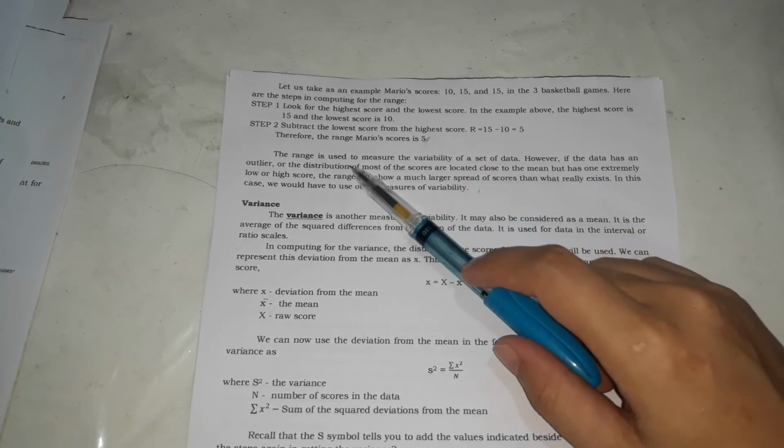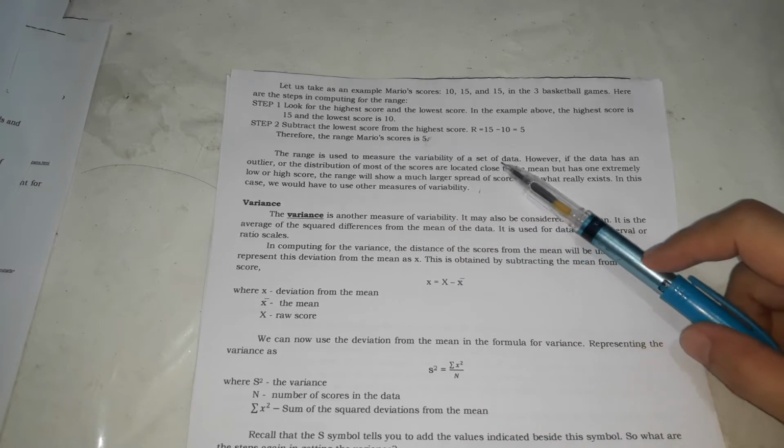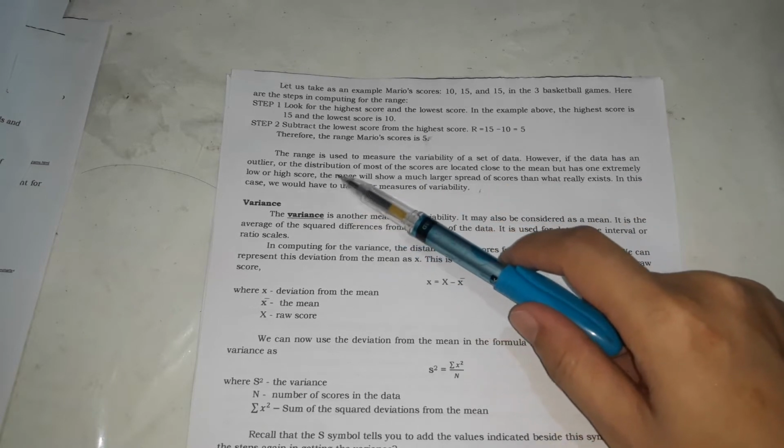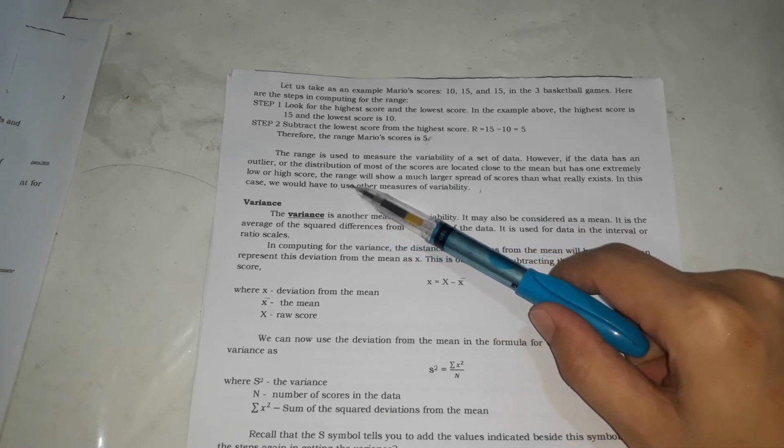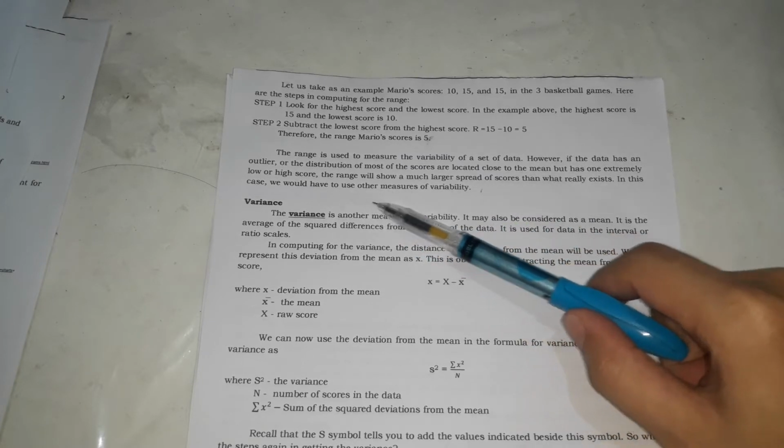The range is used to measure the variability of a set of data. However, if the data has an outlier, or the distribution of most scores are located close to the mean but has one extremely low or high score, the range will show a much larger spread of scores than what really exists. In this case, we would have to use other measures of variability. The range just shows how far the highest and the lowest scores are.